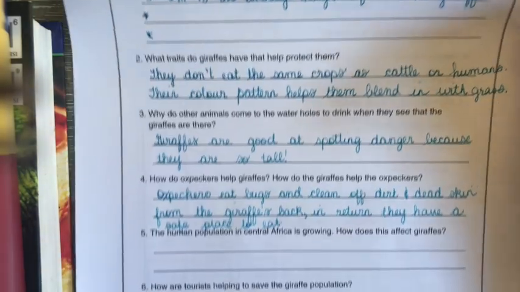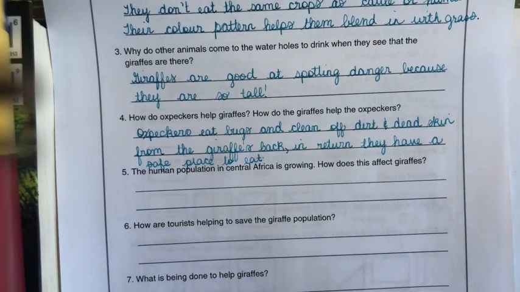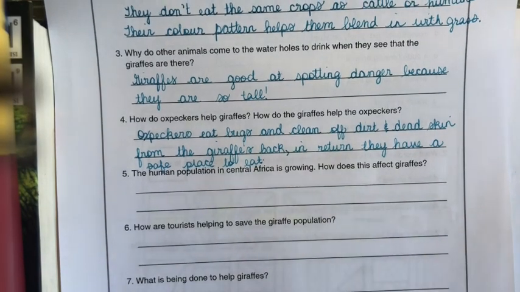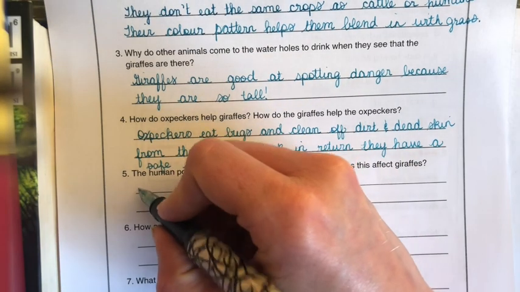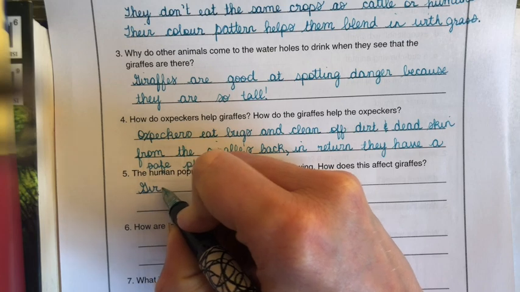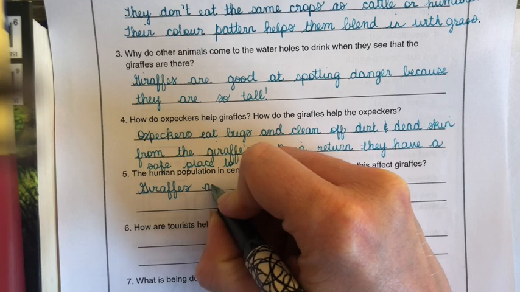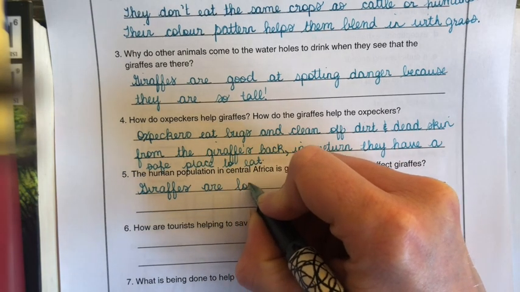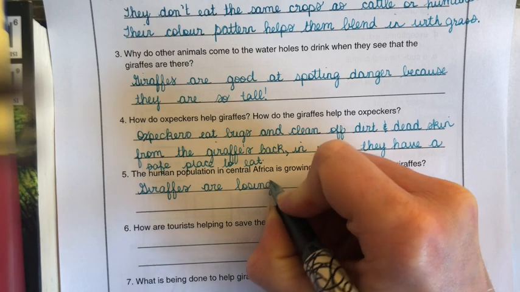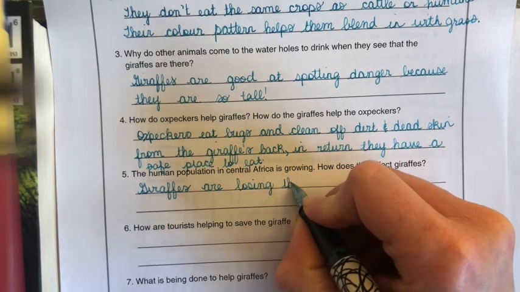All right, the human population in Central Africa is growing. How does that affect the giraffes? So they did talk a lot in the passage about people needing more food, and then so sometimes they eat the giraffes, because think about it, that's a lot of meat, or people needing places to grow food. So giraffes are losing their habitat. That's happening to a lot of animals all over the world, losing their habitats to human development.